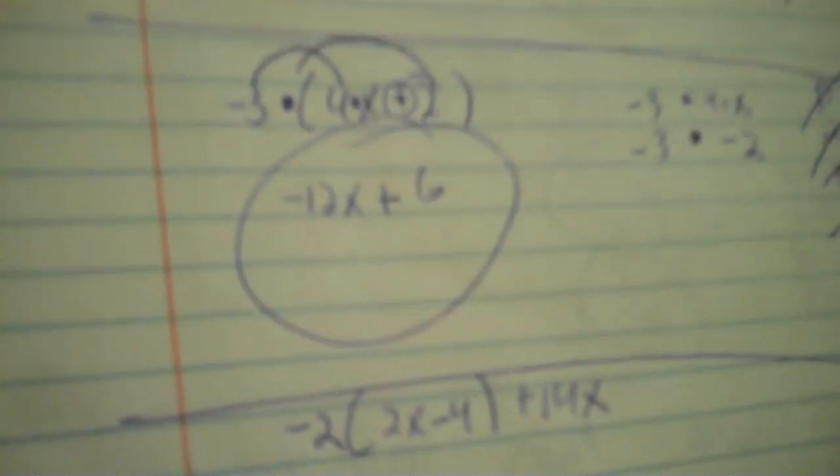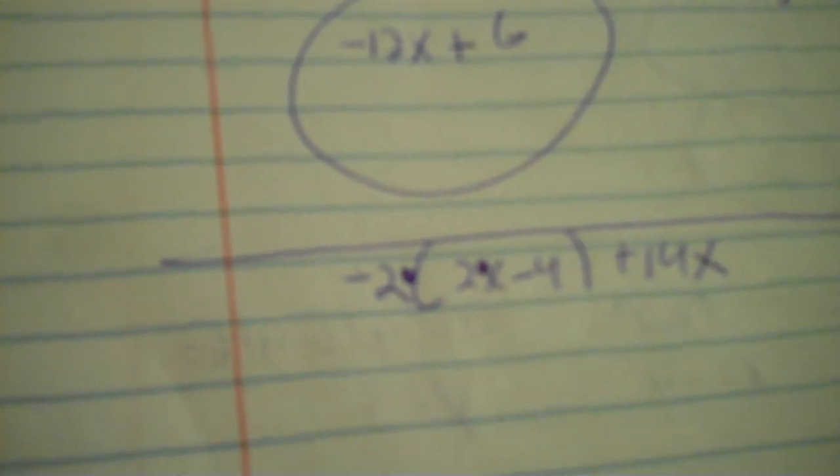Negative 2, parentheses 2x minus 4 plus 14x. Okay, so let's put operators in. Times, that's not an operator, that's at the beginning there, so negative 2 times the parentheses 2 times x minus 4, okay? So I'm going to make that plus negative 4 plus 14x, so it's 14 times x. Now I go into my operations. I don't need to worry about the subtraction because I took it away. I went plus negative on it.